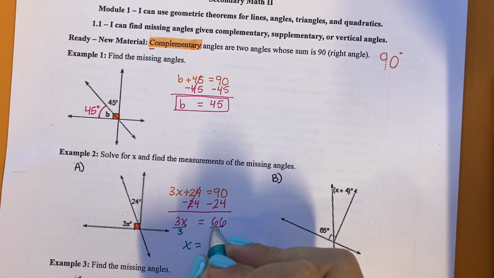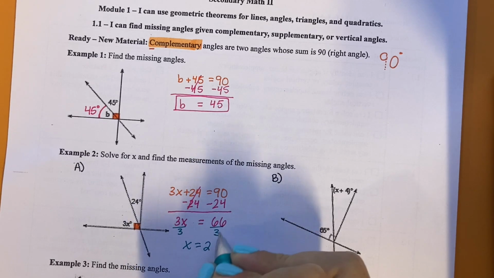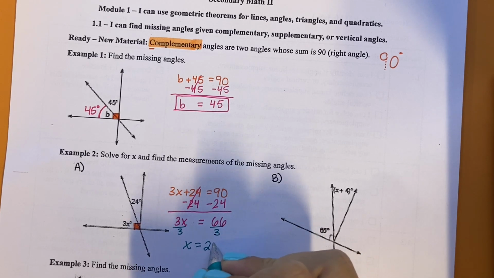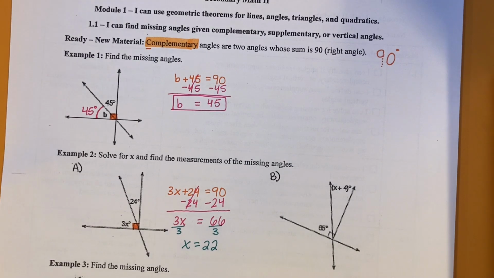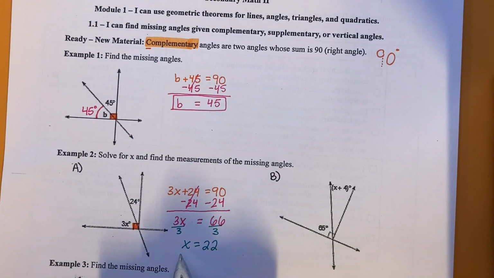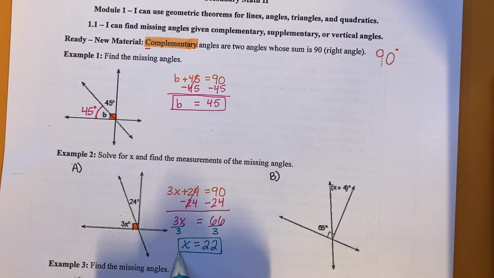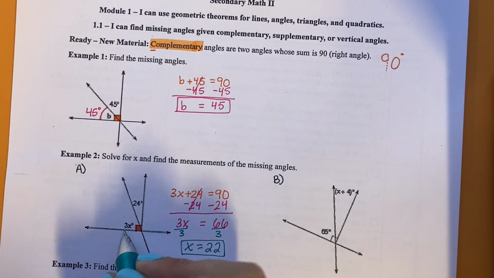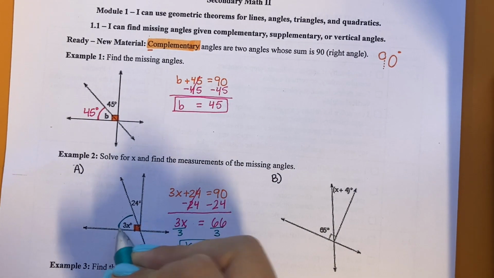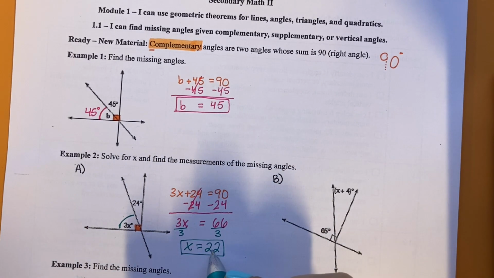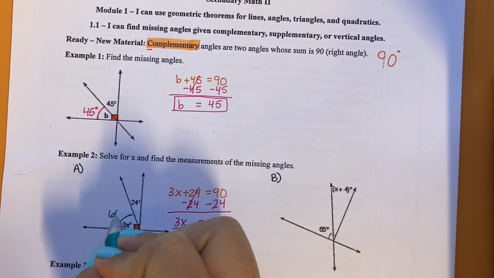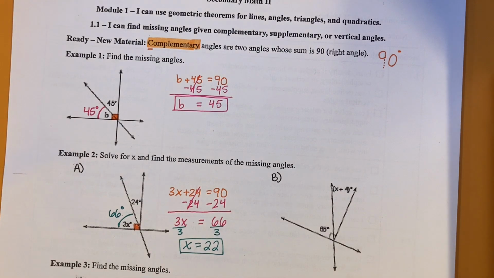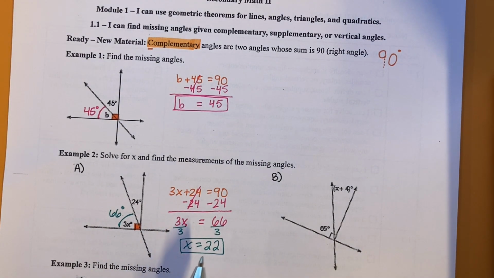X equals 66 divided by 3. 6 divided by 3 is 2, 6 divided by 3, 2. 22. So x is 22. And if they ask me for the angle, this angle would be 3 times 22, which makes 66 degrees. So be aware if they're asking for you to solve for x or if they want the missing angle.